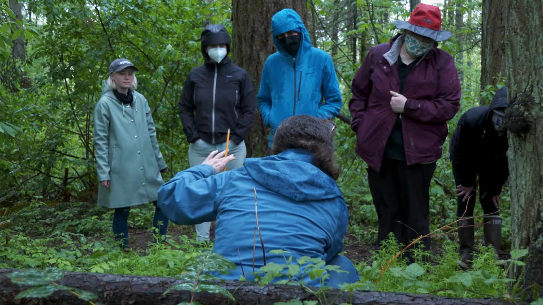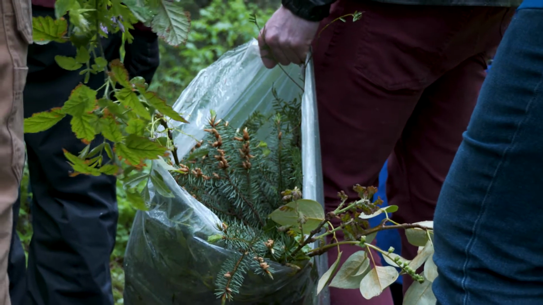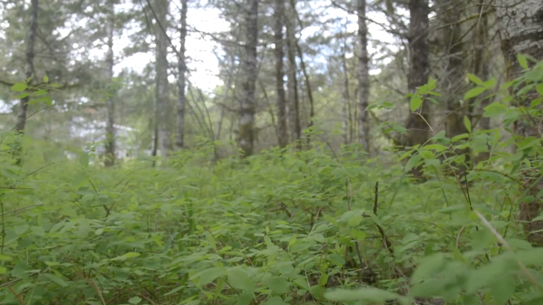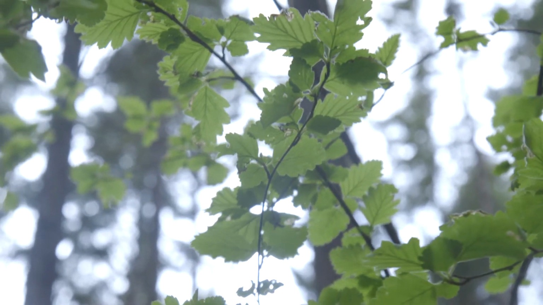This class is part of the landscape technology program. We have a lot of students who have come through this class and then go out and work in natural restoration projects. It's really cool to think that they kind of started out here and then they get to take that and do some real good in the world, and I love hearing from students.